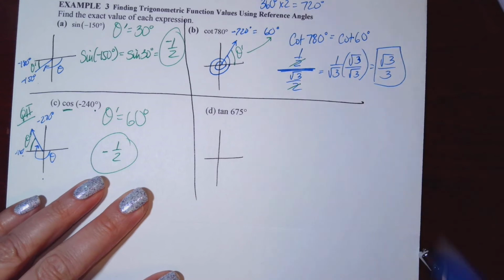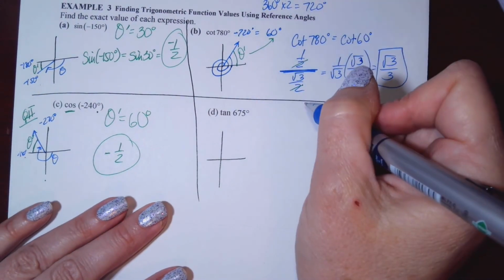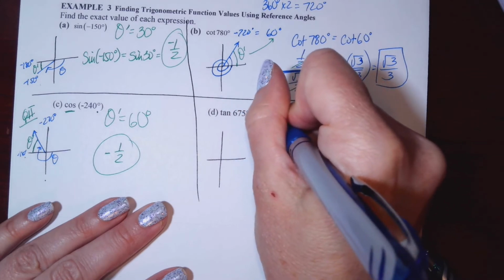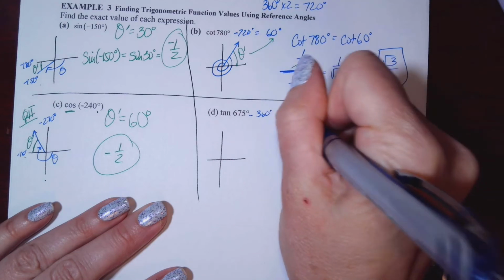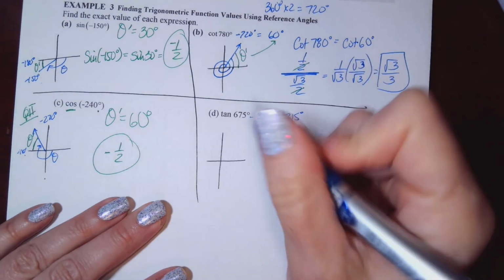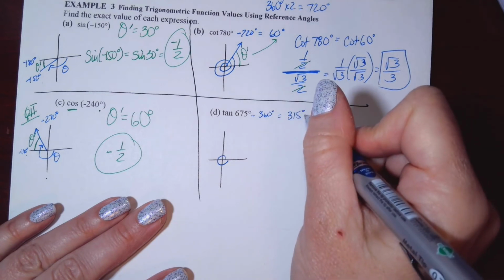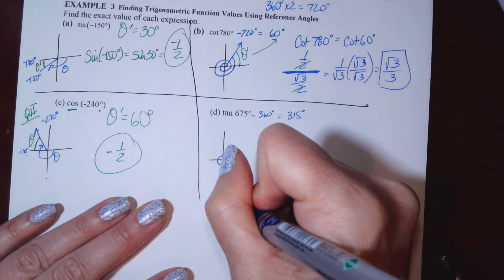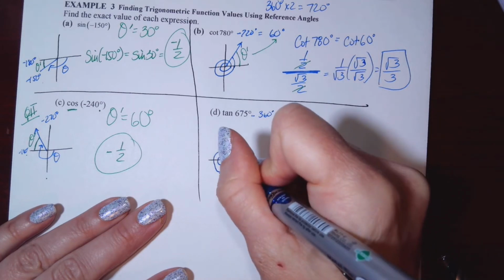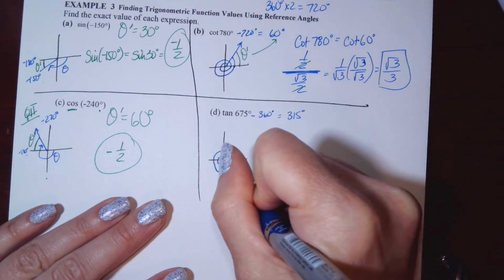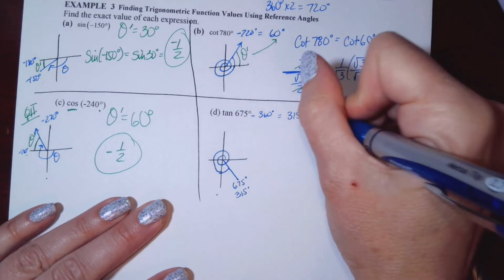All right, 675. Well, 2 rotations is 720, so this is not 2 full rotations. If I subtract 360 from this, 675 minus 360 gets me to 315 degrees. Okay, so let's see what that looks like. That's 1 full rotation, that's 360. And then to here would be 270. And then I go a little bit more to get to 315. This is going to be my 675 degrees. It's coterminal with 315 degrees.